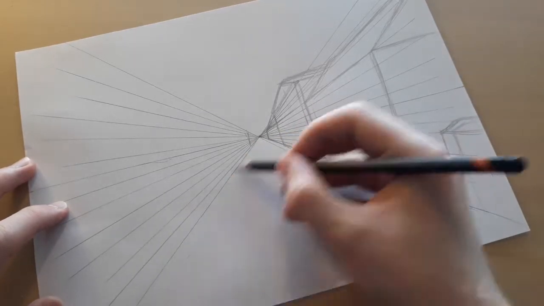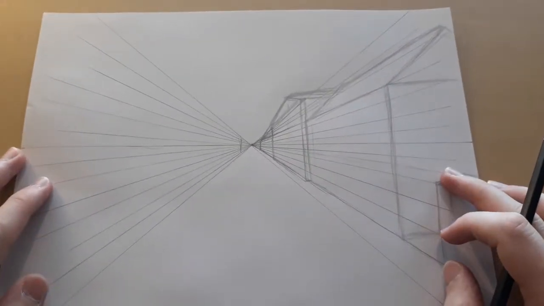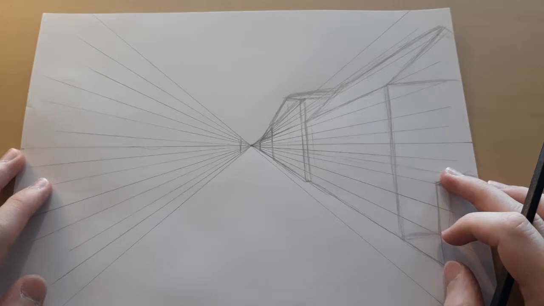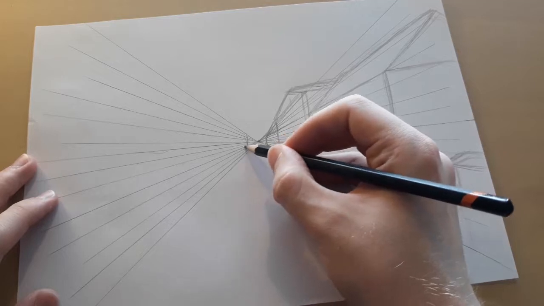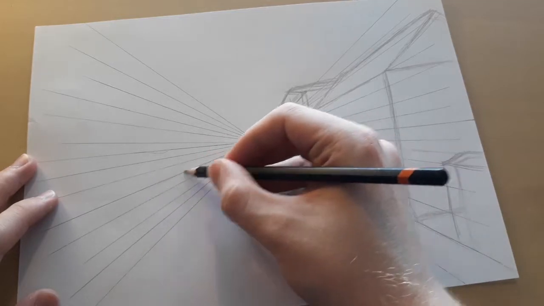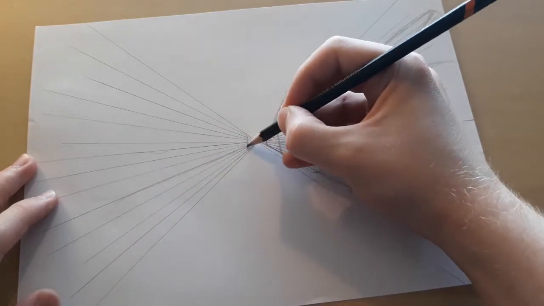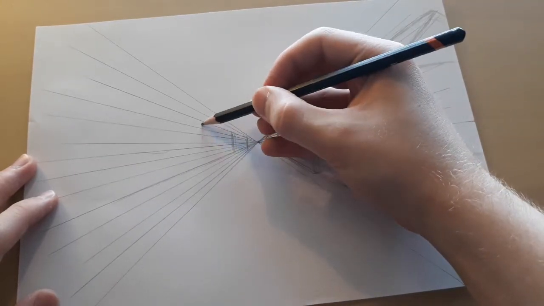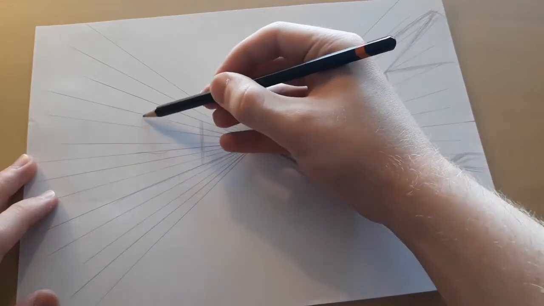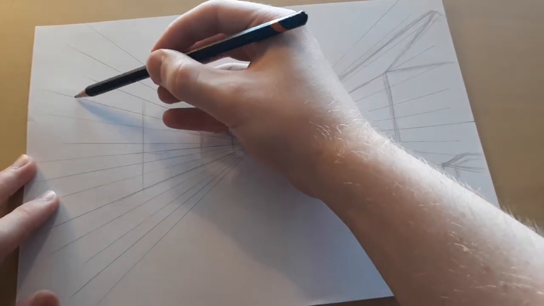So I've got another pavement here, and I'm going to do a few houses with gardens actually. So I'm going to bring the houses further out like that. Few gardens.